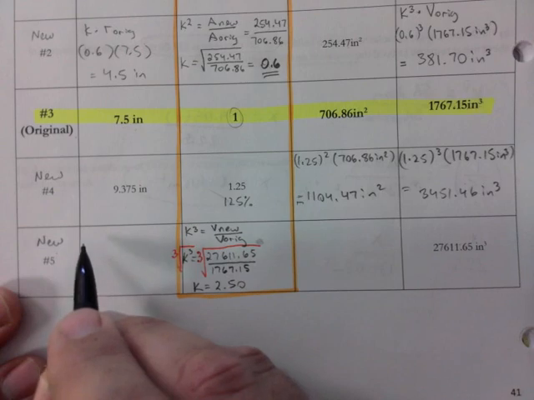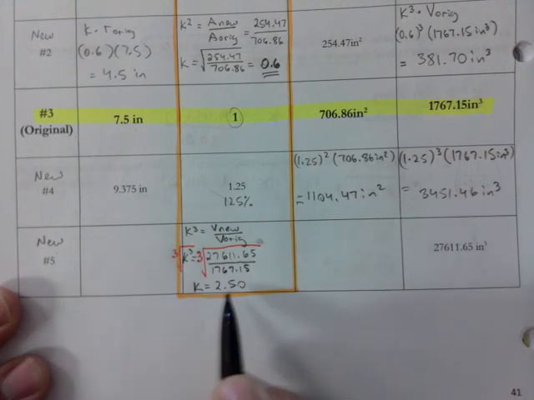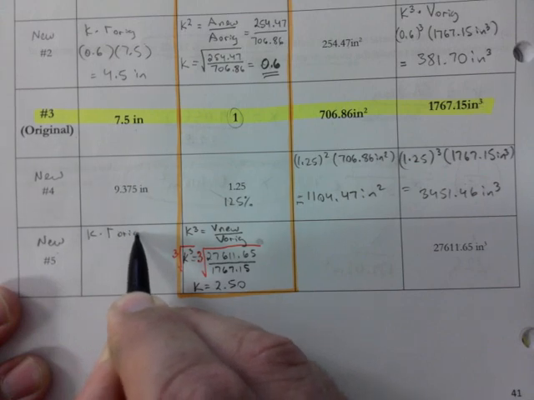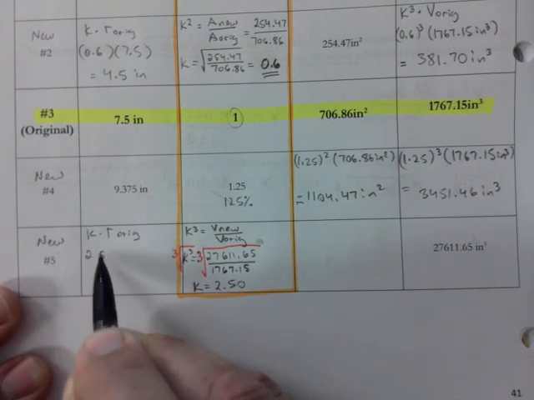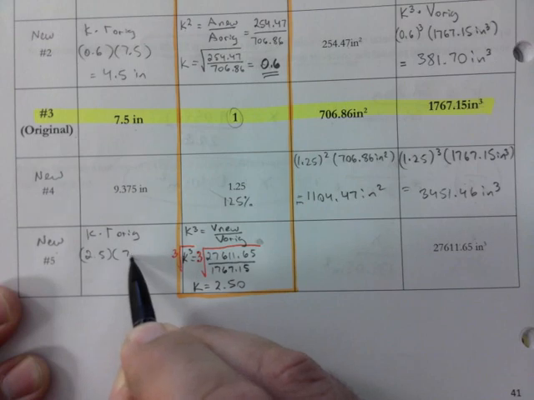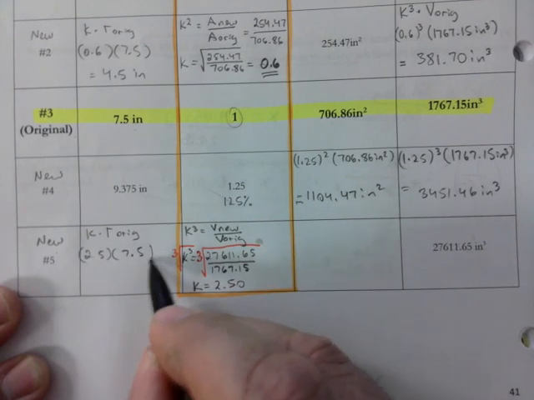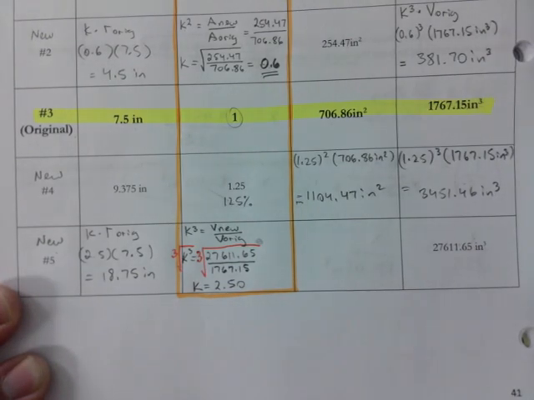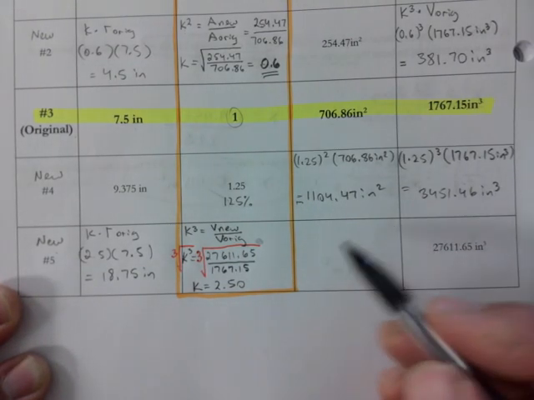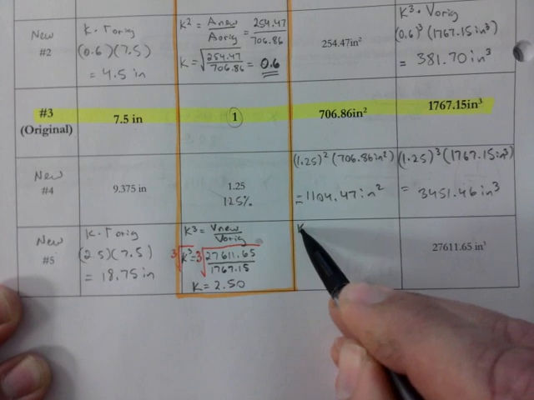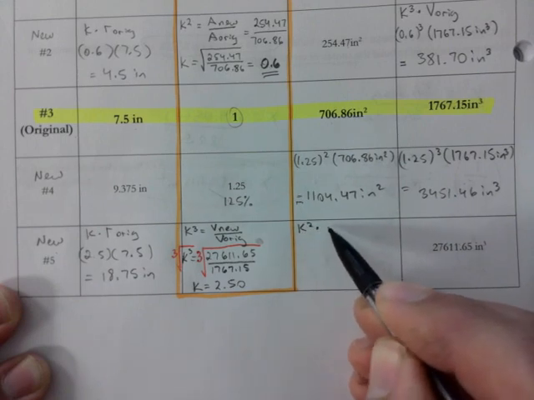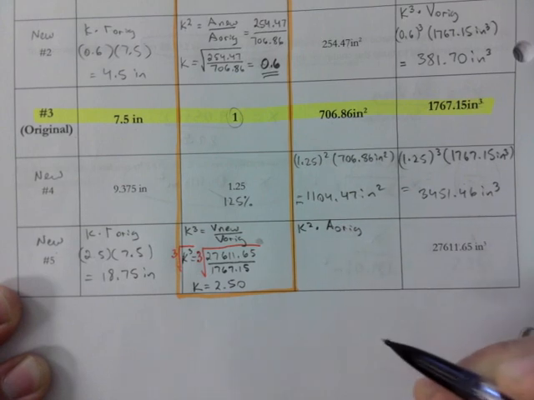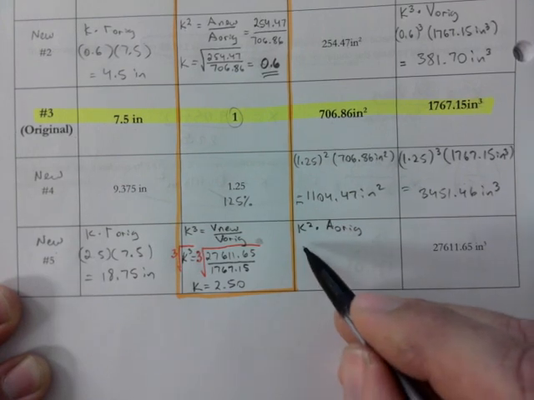You decide if you want to go here. It's just going to be K times radius of the original. So this is just 2.5 times the radius of the original. And that's 18.75 inches. This one is just going to be K squared times area of original. All right?